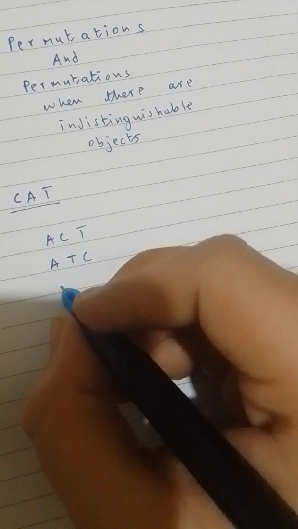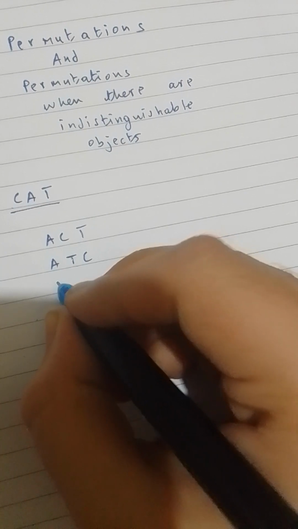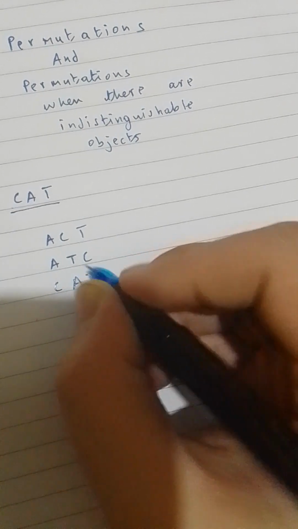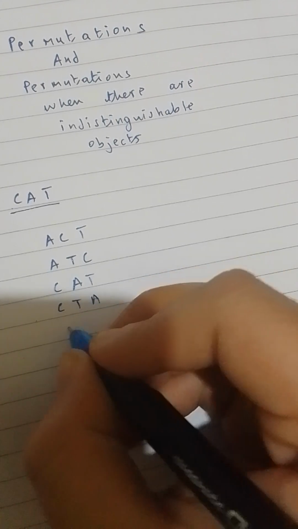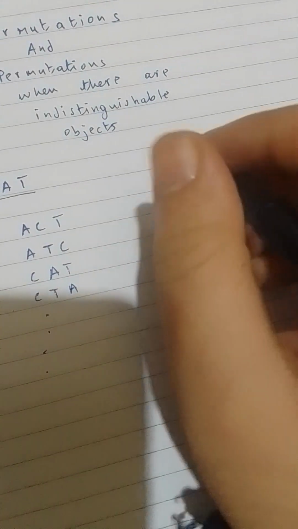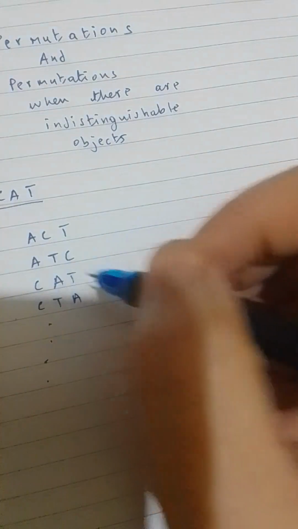What other arrangements could I have? I could have arrangement CAT, which is the word itself, and I could have arrangement CTA, and it goes on and on. So let's derive a formula for doing this.